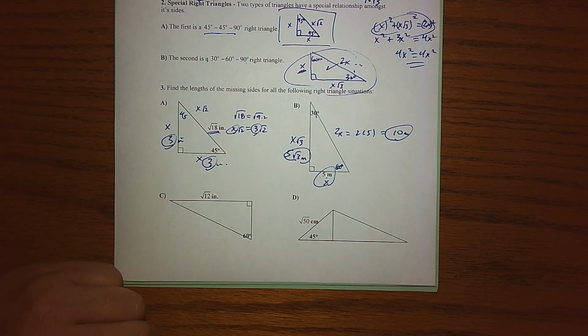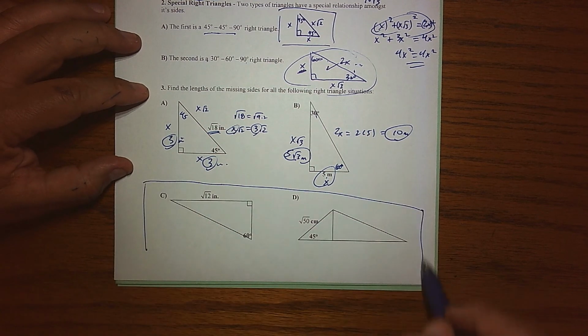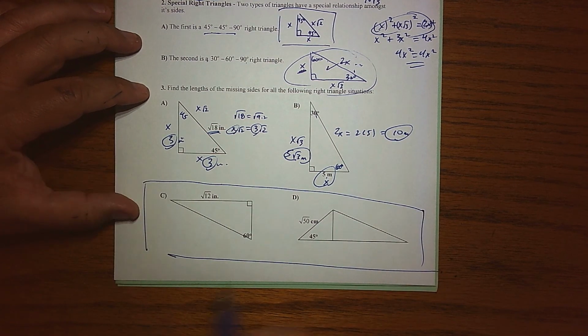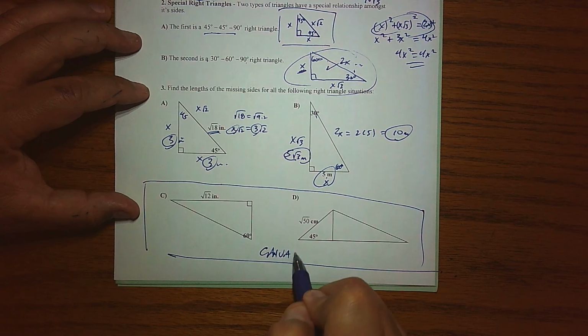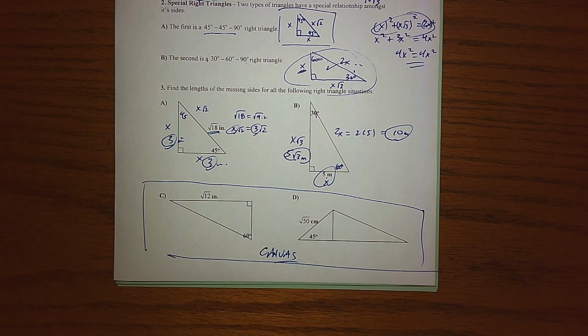Okay, and as has been part of the course, since there's not a lot of homework on this, I want to make sure there's some discussion on it. I'm going to leave C and D for Canvas. So take what you've hopefully learned from me in this part of the review and try to apply it to find the lengths of the missing sides for C and D.